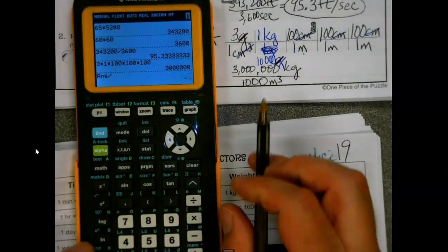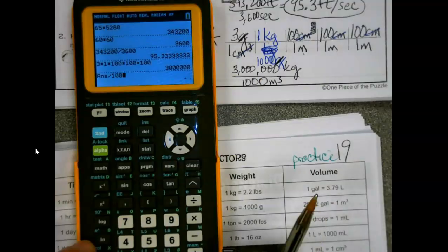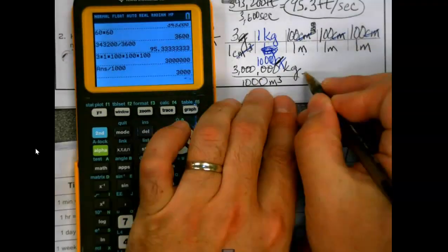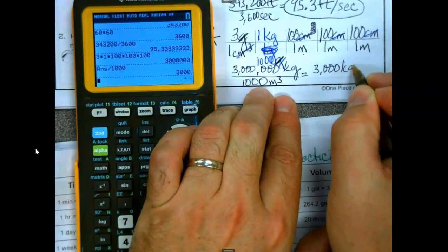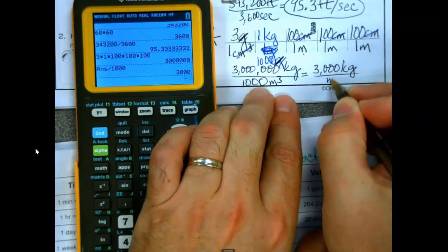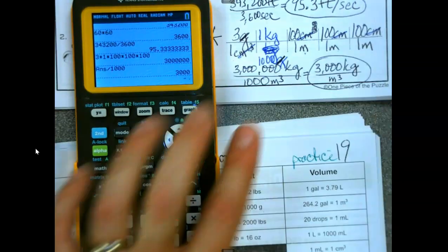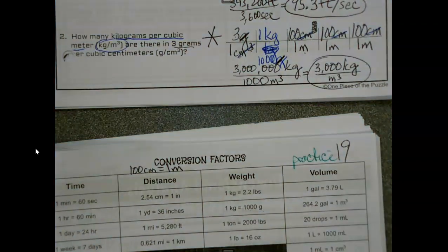So we're going to take our 3 million and divide by 1,000. We get 3,000 kilograms per cubic meter, which is what dimensional analysis is. We want to know for each one how they work.